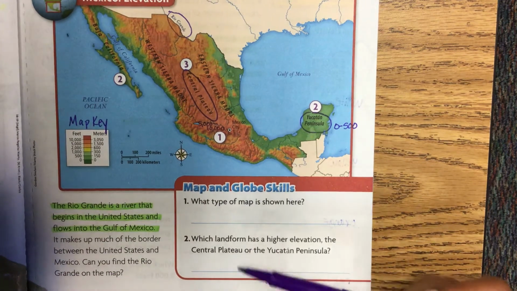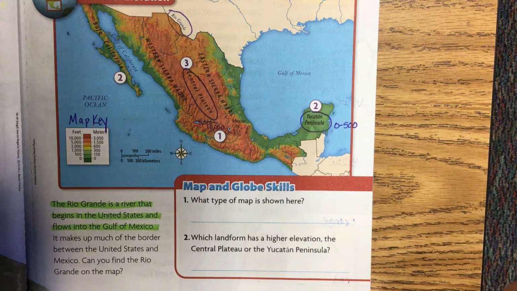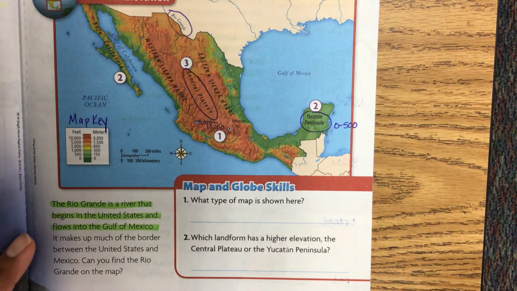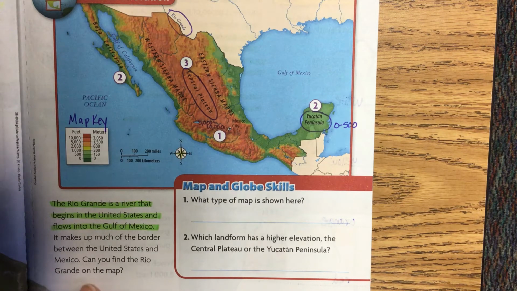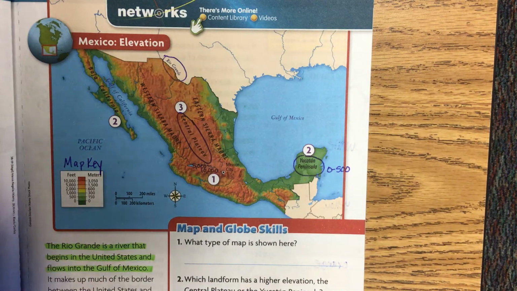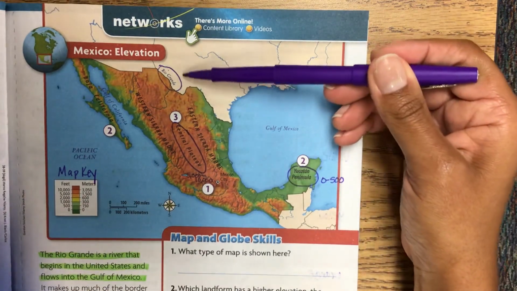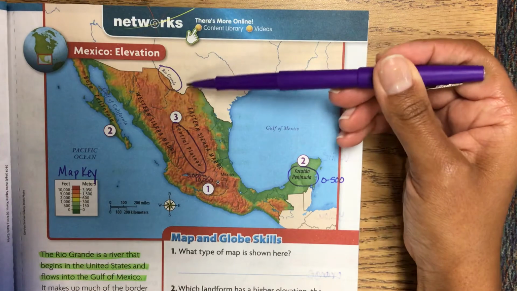The Rio Grande is a river that begins in the United States and flows into the Gulf of Mexico. It makes up much of the border between the United States and Mexico. Can you find the Rio Grande on the map? If I look here at my elevation map, I can see Rio Grande right between Mexico and the United States.